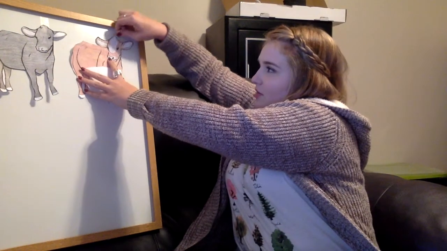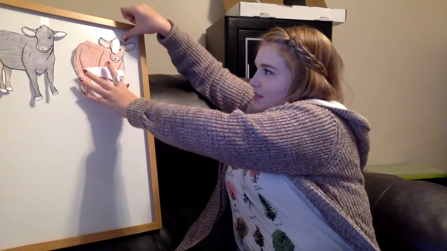So these are the two breeds of cattle that we're going to look at today in our little Build a Calf workshop activity. What we're working to figure out is the characteristics of our baby cow here. So I'm going to tape him up.